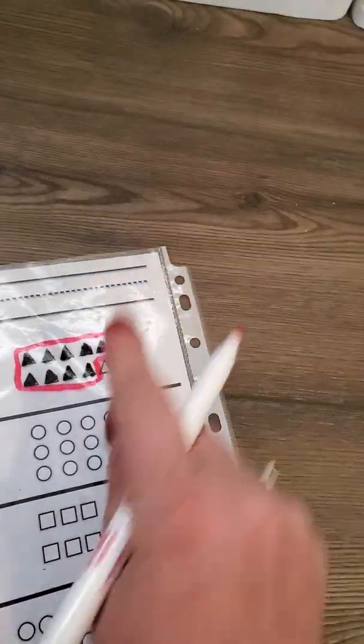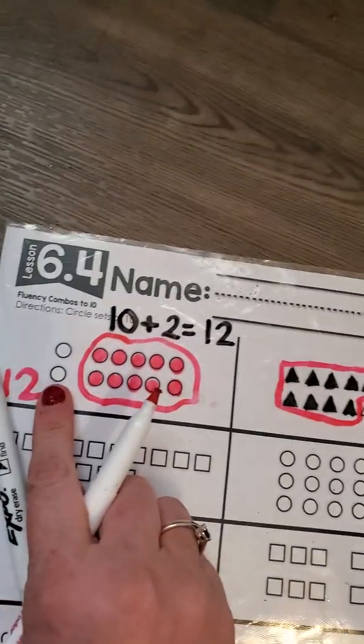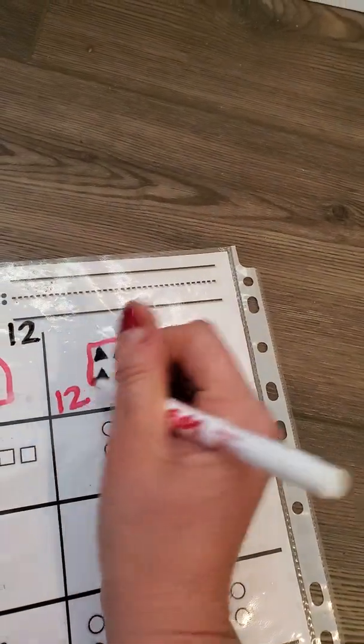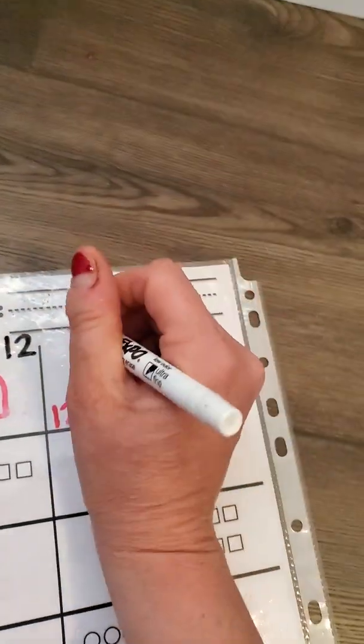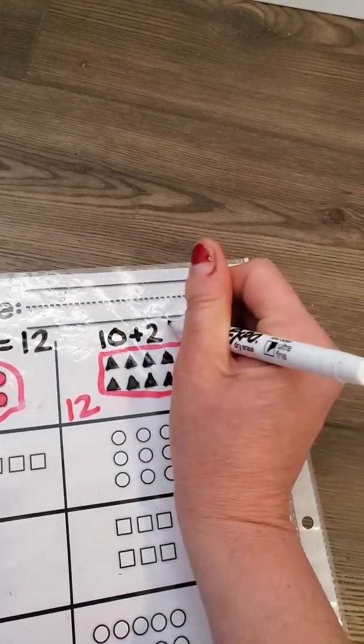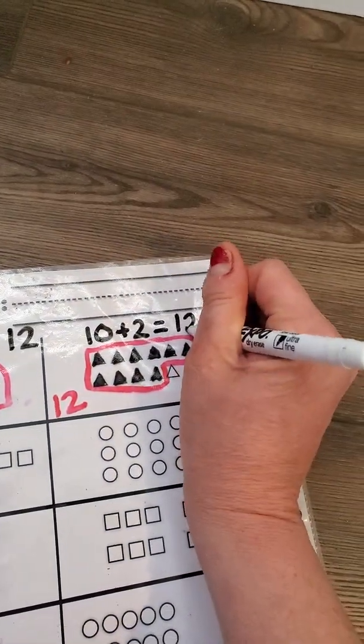So here we go. Oh, look, so we have 2 left over like we did over here on this one, didn't we? So we can write 12 down here again, a 1 and a 2. And then I'm actually going to do this again. So I have 10 plus 2 equals 12. So I can do my math sentence here.